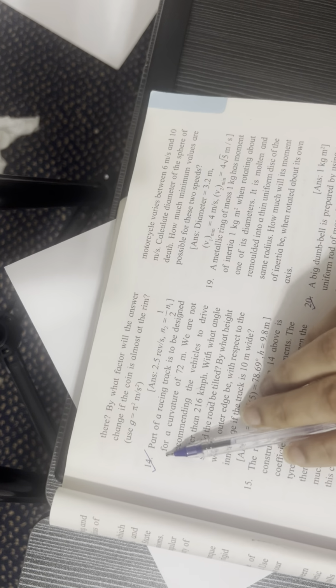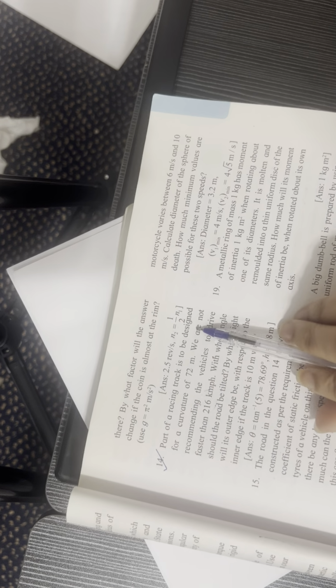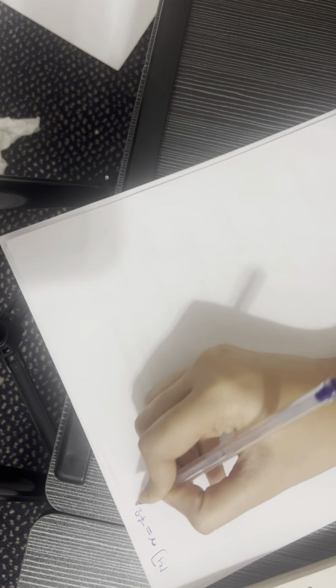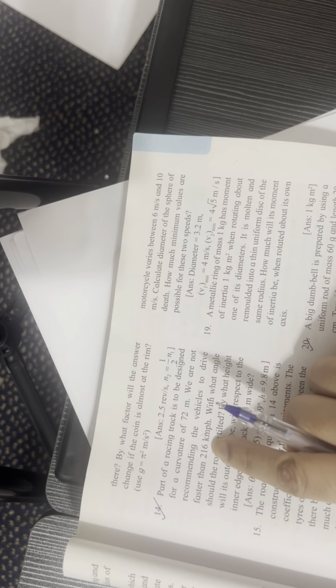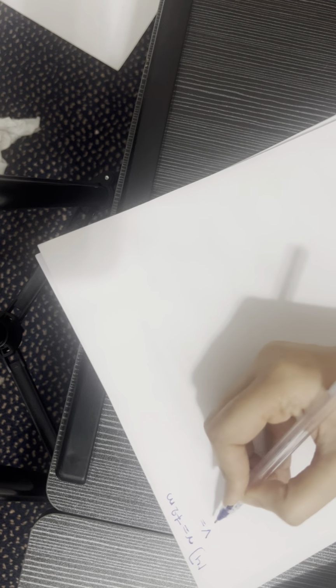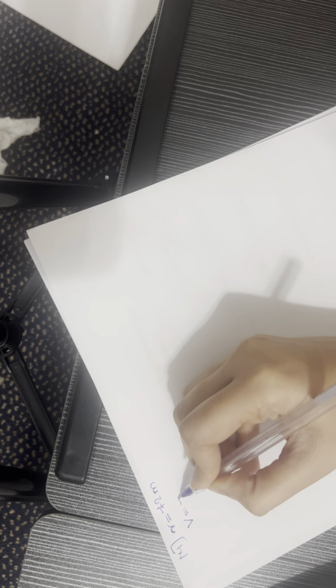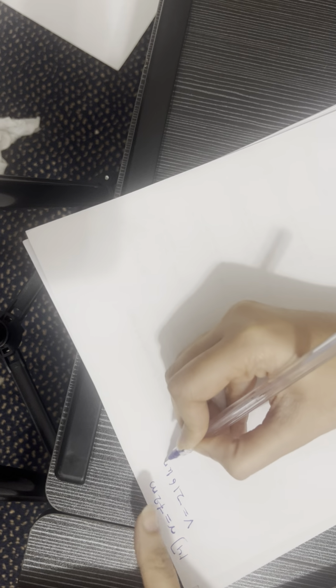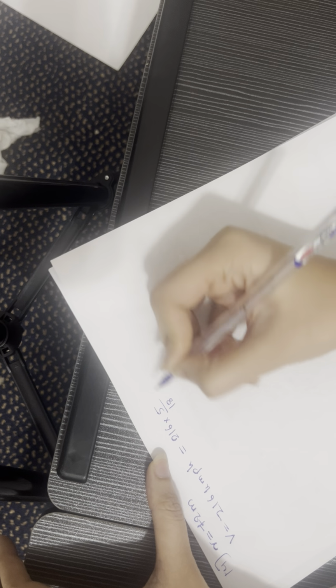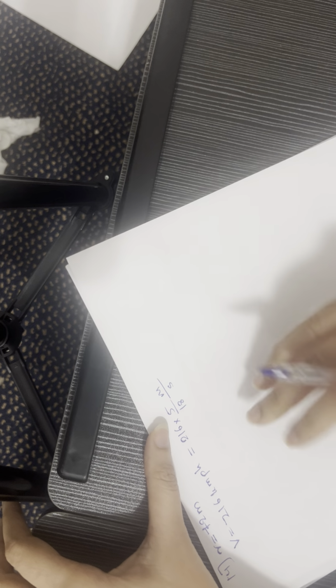Okay, starting with numerical number 14. Part of a racing track is to be designed for a curvature of 72 meter. So here curvature is given, that is radius is given, that is 72 meter. We are not recommending the vehicle to drive faster than the speed. The speed is 216 km per hour. So maximum speed is given to you, that is 216 km per hour converted into meter per second. How will you convert? Just multiply 216 by 5 upon 18. So this goes to meter per second.